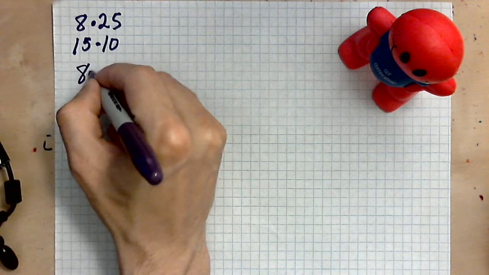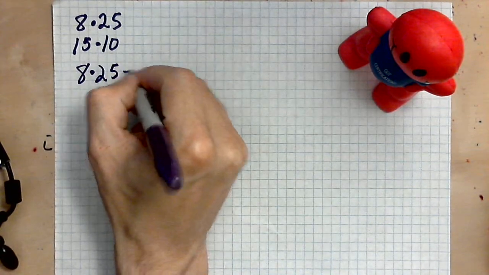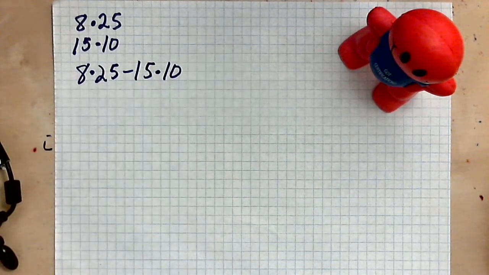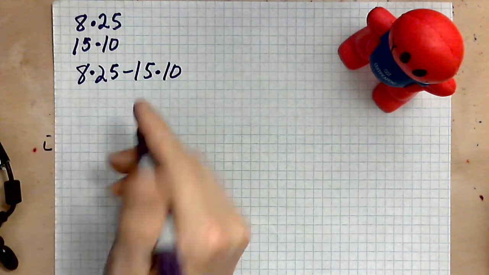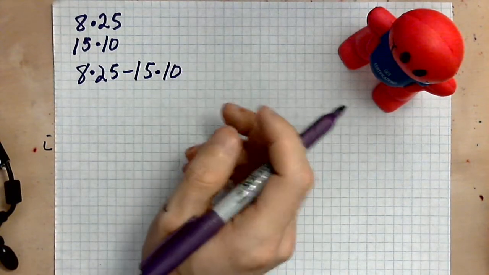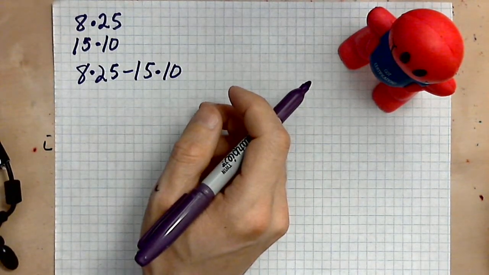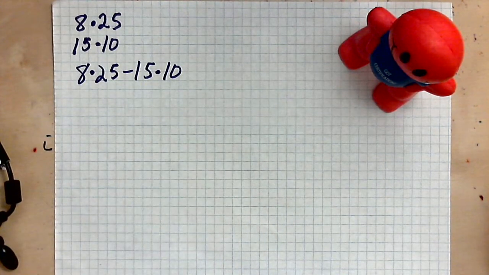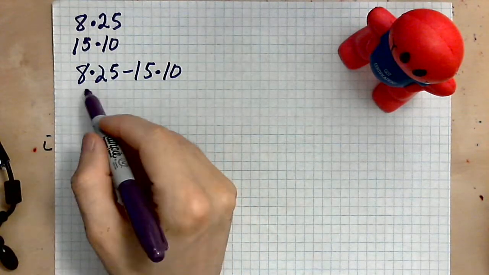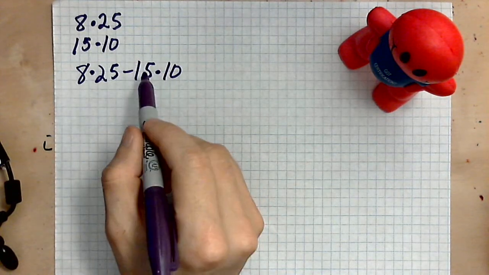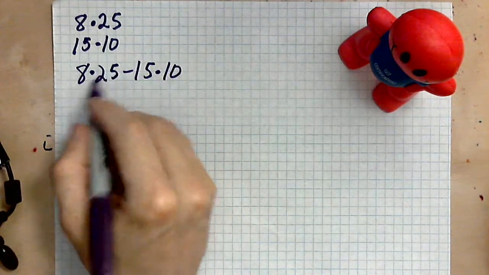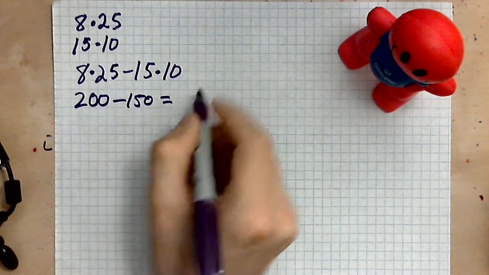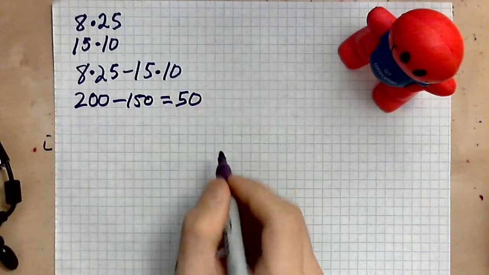So you do this. You write 8 times 25 minus 15 times 10. See? With this in place, what's the next move? Well, so many things can be done. Right? The question is, what do you do? Well, you've got your 8 and 25 and 15 and 10. You could simply do 200 minus 150, which gives you 50. And the exercise is solved.